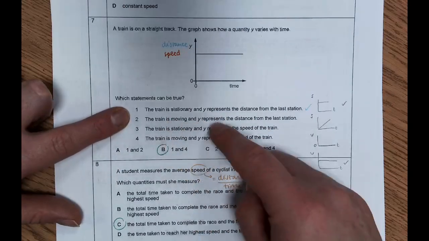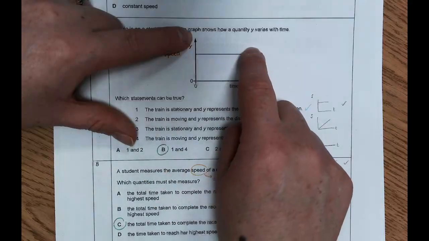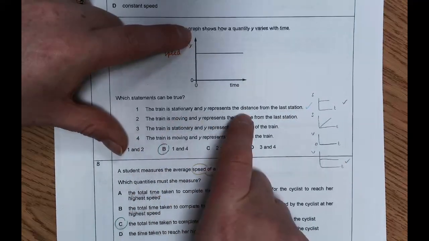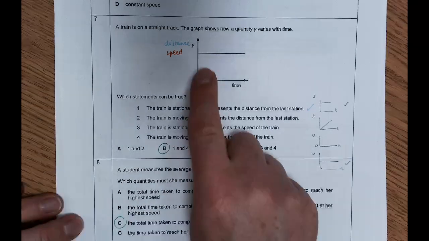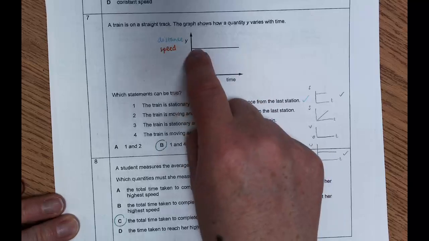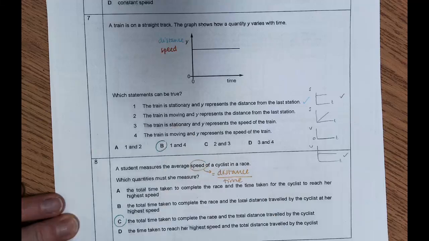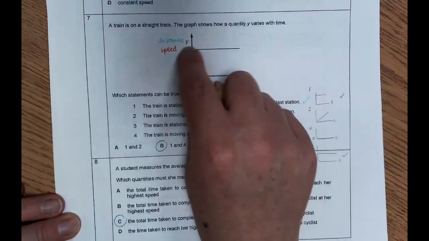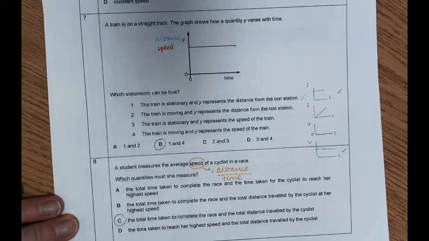If the train was moving but y represented the distance, that obviously wouldn't then make sense because the distance hadn't changed, so the train couldn't be moving. So you can't be both moving and have distance on this axis. In 3, the train is stationary and y represents the speed of the train. Well, this would be a non-zero value, like, I don't know, 5 meters per second. So obviously, if it's moving at 5 meters per second, it cannot be stationary. 3 is wrong. If the train was moving, again, let's say it was 5 meters per second, then yeah, it could be moving at a steady speed, so that is true. So 1 and 4 are true.